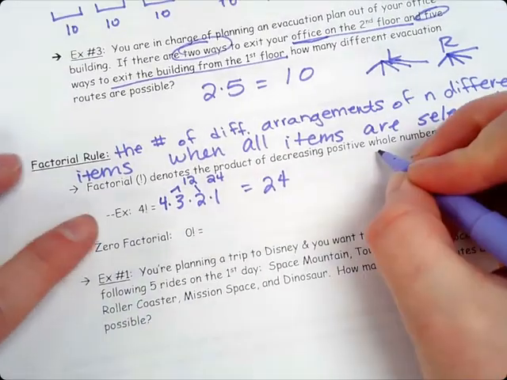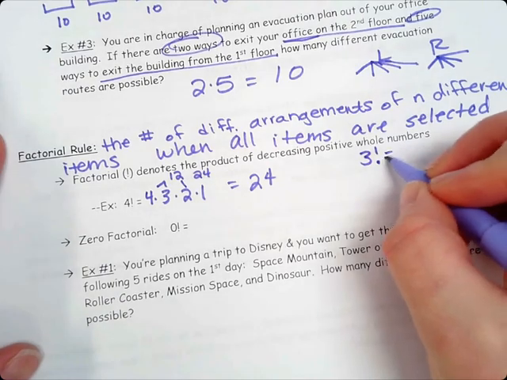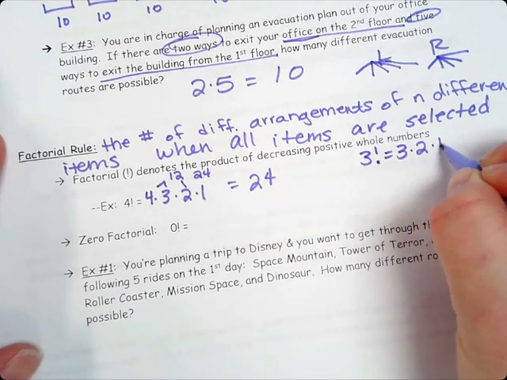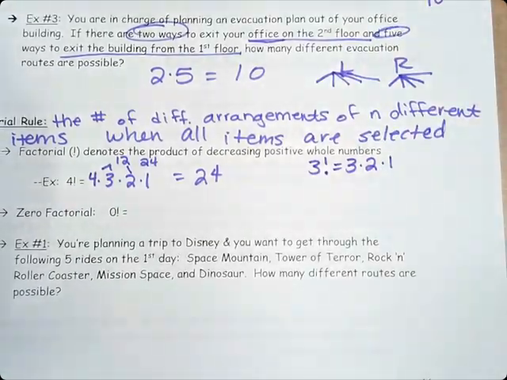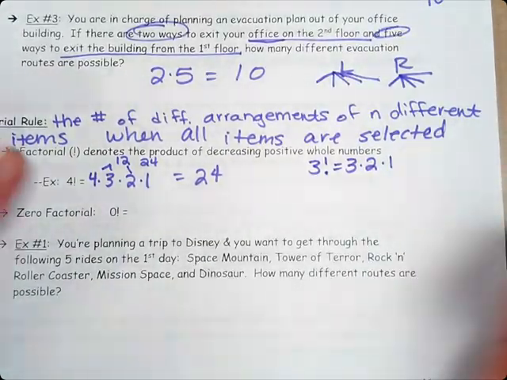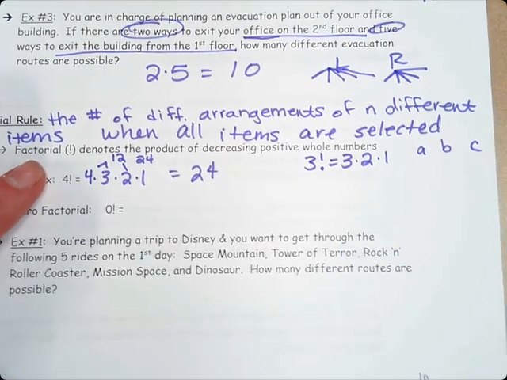So let's say we're doing 3 factorial. So 3 factorial would just be 3 times 2 times 1. So how many different arrangements if you have 3 items? So let's say the items are A, B, and C.